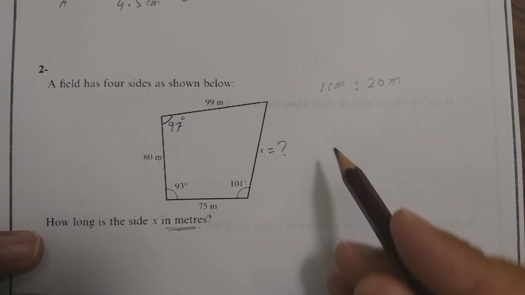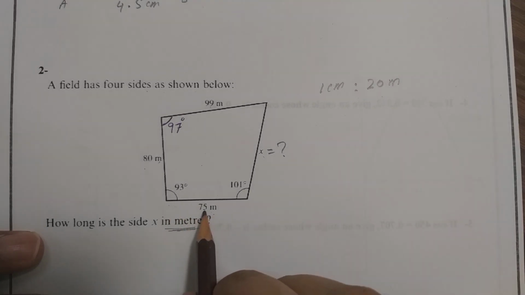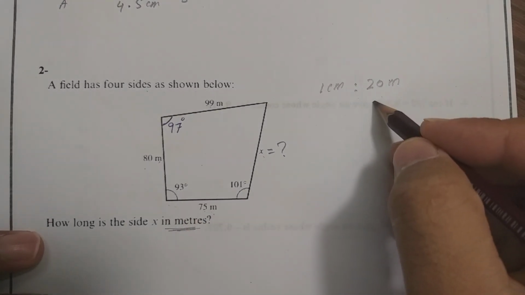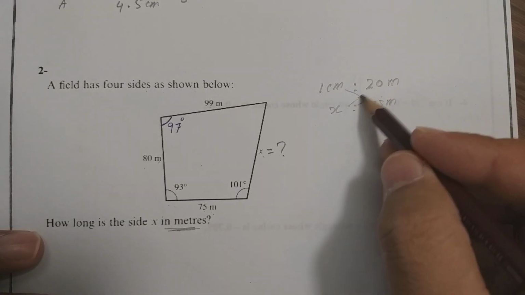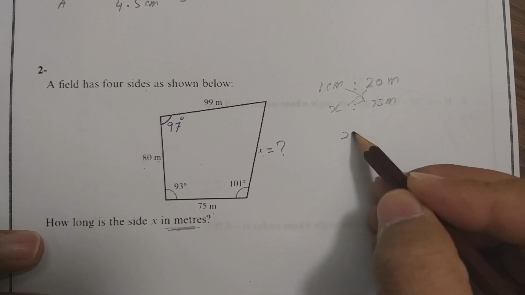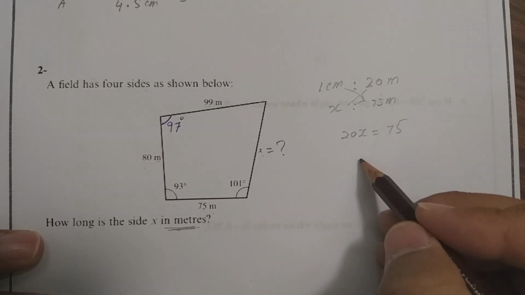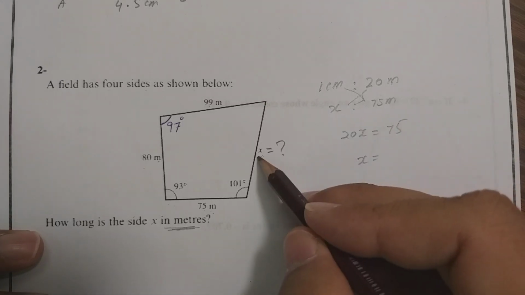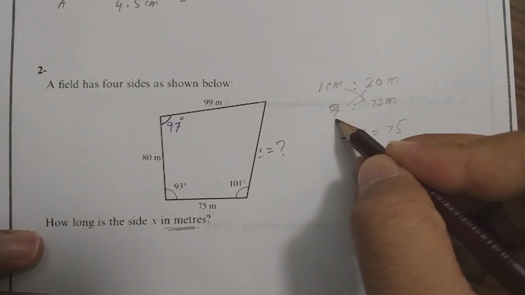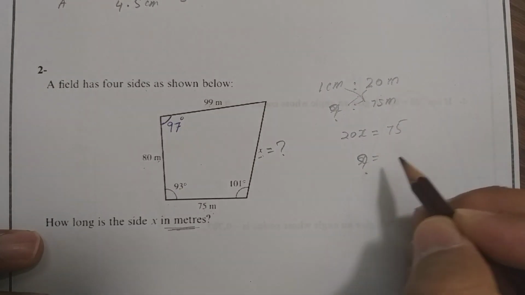Now, for example, take this length, which is 75 meter. We need to find it in centimeters. So do cross multiply, so it becomes 20x equal 75. This is just a question mark, so don't say x. You can say any name, since we need to find the missing length.